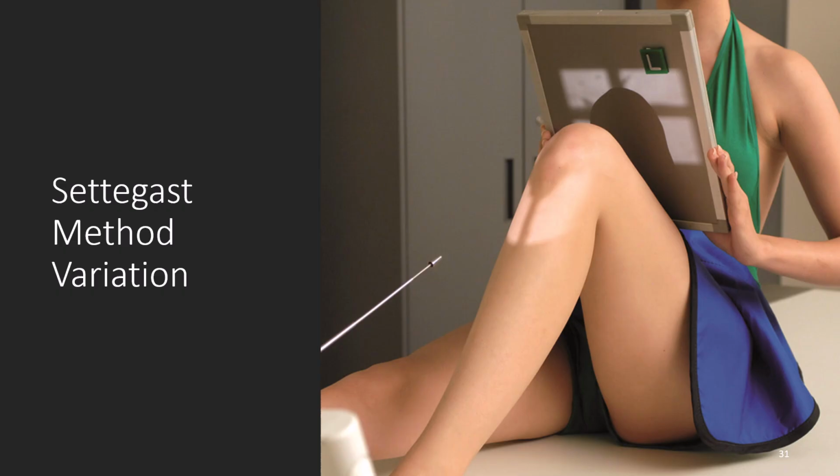Then on the next page, 261, we have the Settegast method, and this is with the patient seated. Right? So on the Settegast, when they're seated, then the central ray is to the patellofemoral joint space, but it's approximately 15 to 20 degrees from the lower leg, and it would skim right up.